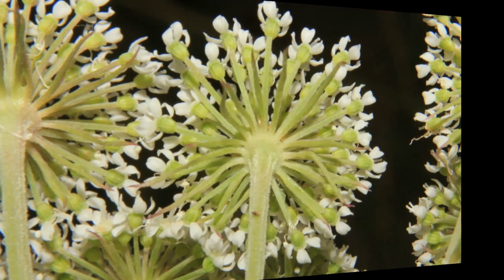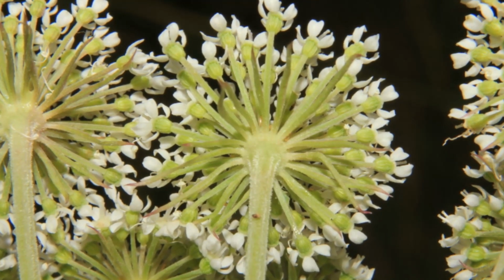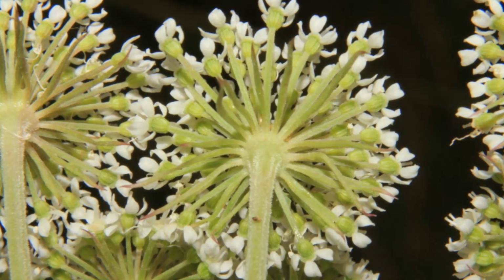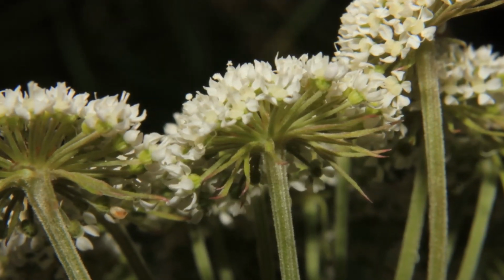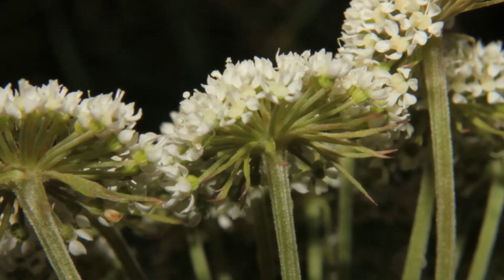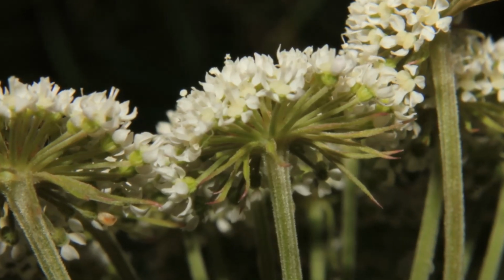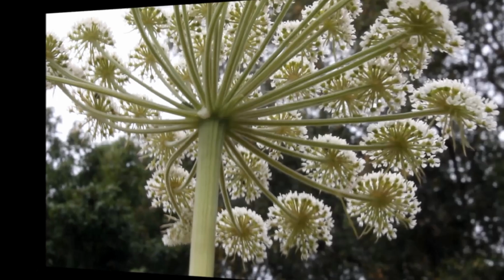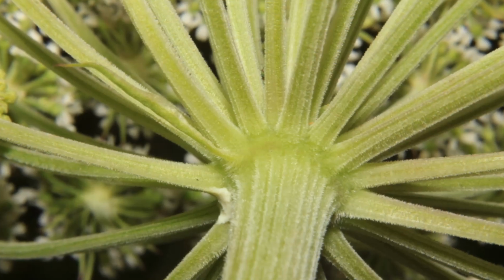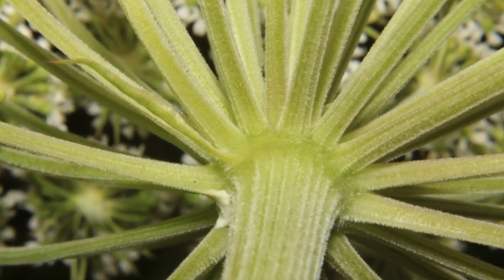Here in the secondary umbellet, we can see the red pedicels supported on a single peduncle. Likewise, in this shot, we can see the 6 to 10 bracteoles at the base of the secondary flower head. Here in this shot, at the rear of the domed primary umbel, we can see that the primary umbel does not have bracts, a distinguishing feature.